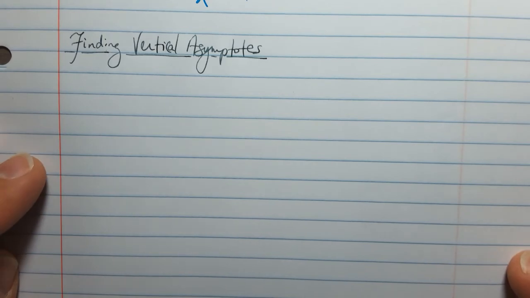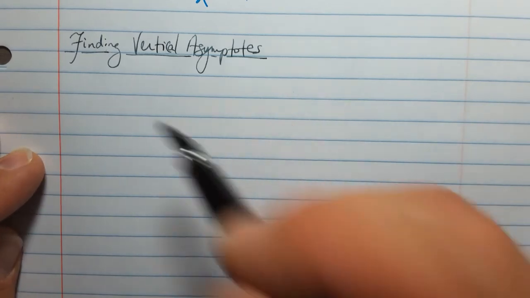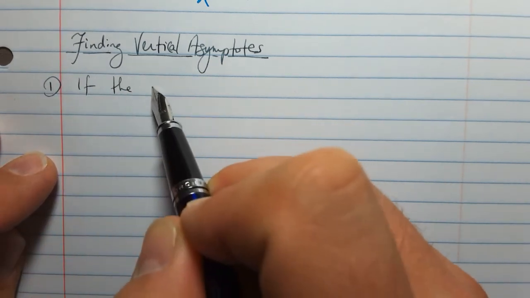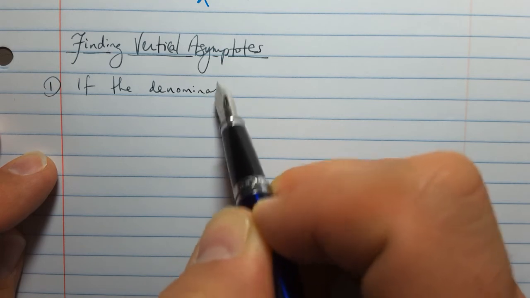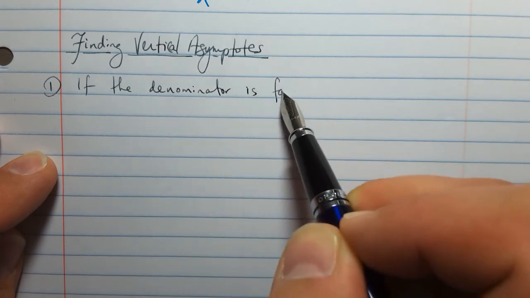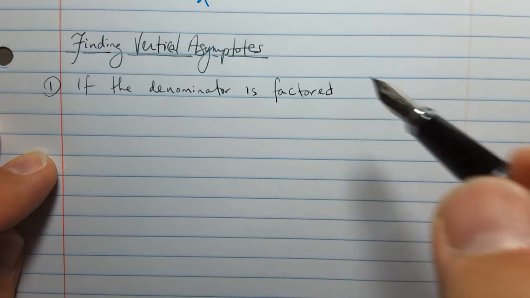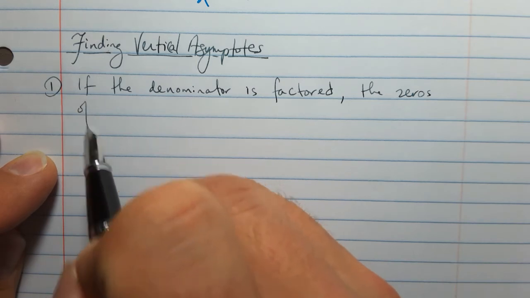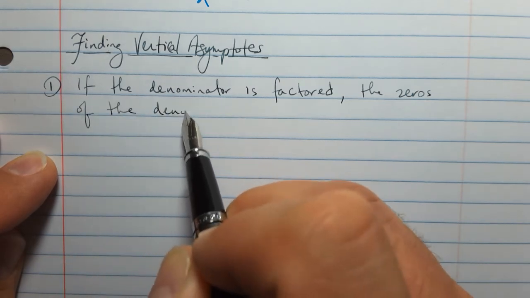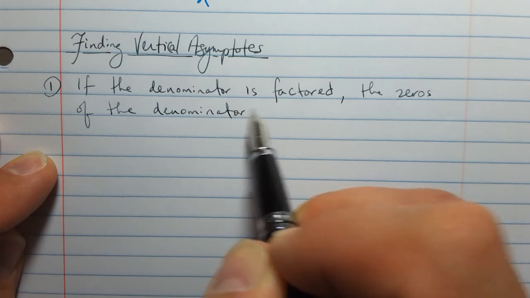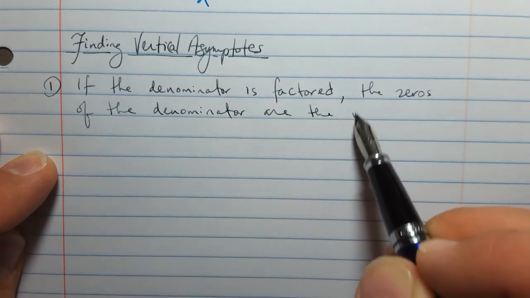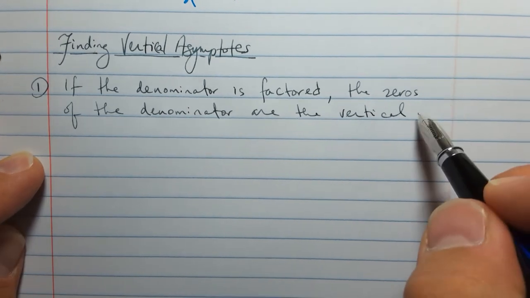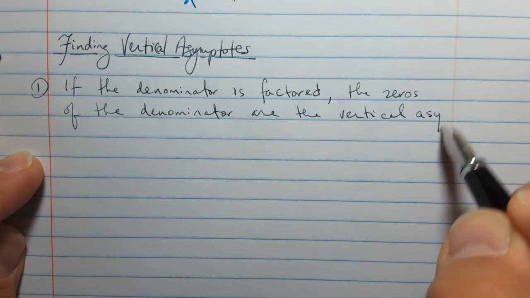All right, let's discuss strategies for finding the vertical asymptotes. So the easiest kind, I'm going to call this number 1, is if the denominator is factored, like if it's in a factored form of any kind, the zeros of the denominator of that quadratic are the vertical asymptotes. So if you find out like x equals 5 would make the bottom 0, then x equals 5 is a vertical asymptote.